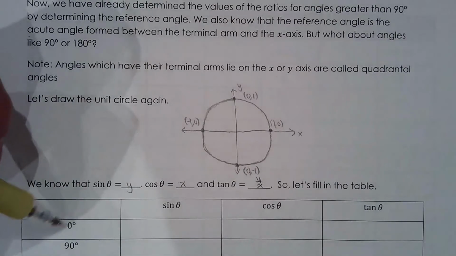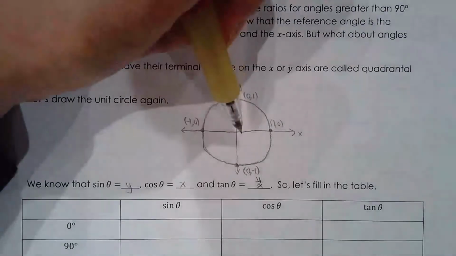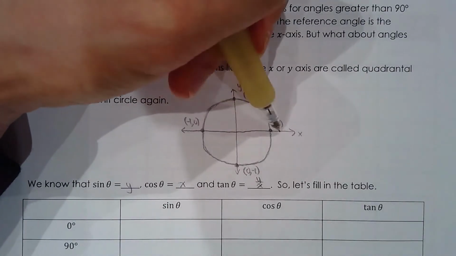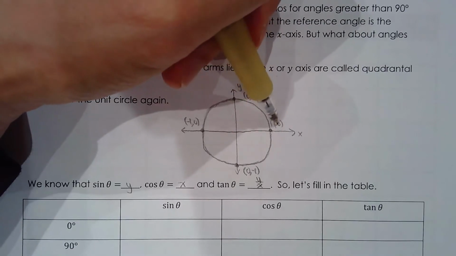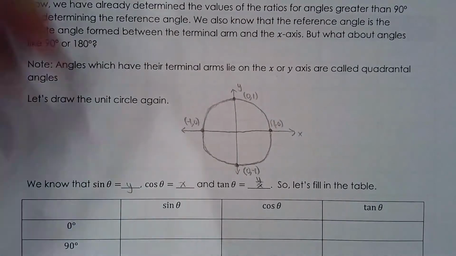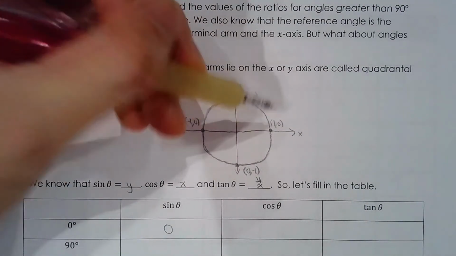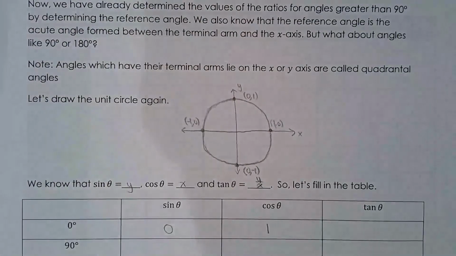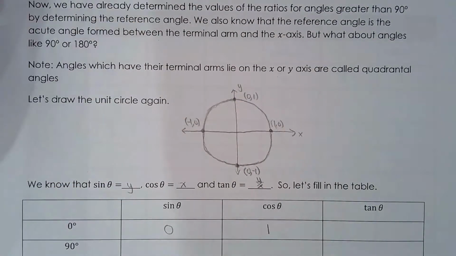So if we have an angle of 0 degrees, which is a quadrantal angle because its terminal arm is on the positive x-axis, what's sine of 0 degrees? Well, what's the y coordinate of the point on the unit circle? It's 0. So sine 0 degrees is 0. And cos 0 degrees is 1 because the x coordinate's 1. And tan 0 degrees is 0 over 1, which is 0.